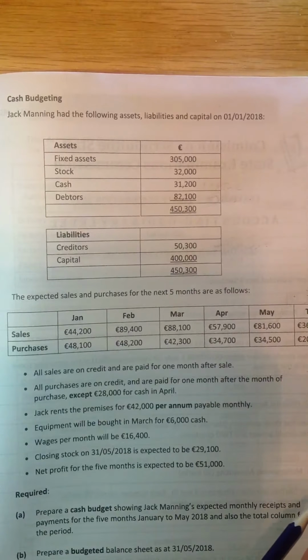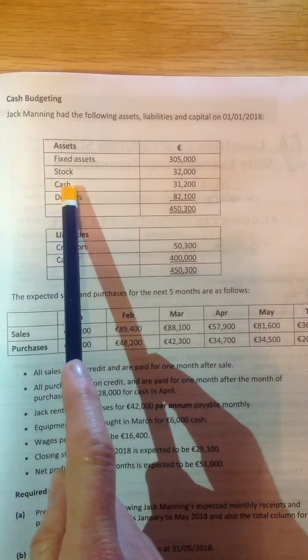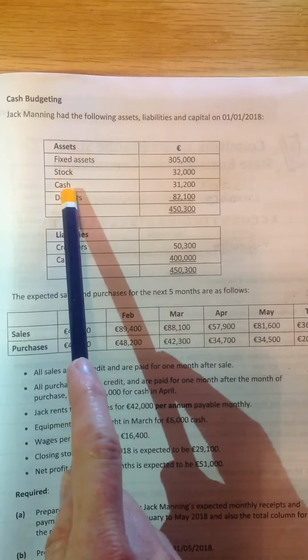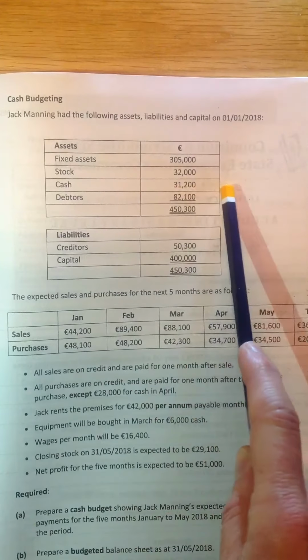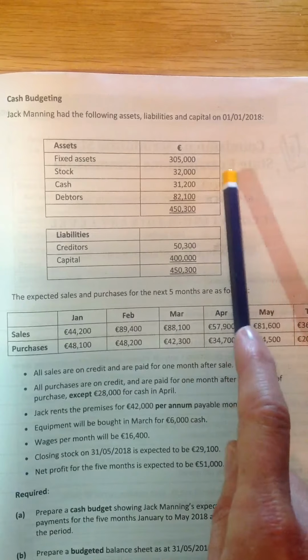Cash budgets, an introduction. There's just a number of things to be aware of before we start the cash budget. The first thing is that under assets, there's something mentioned called cash. And this cash will be our opening cash, which we will talk about later.